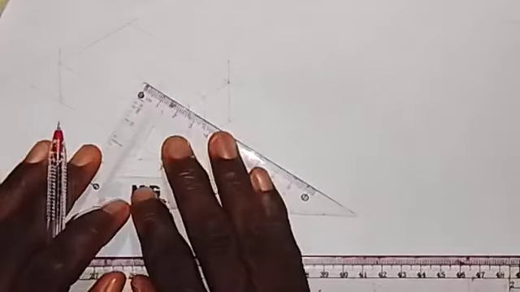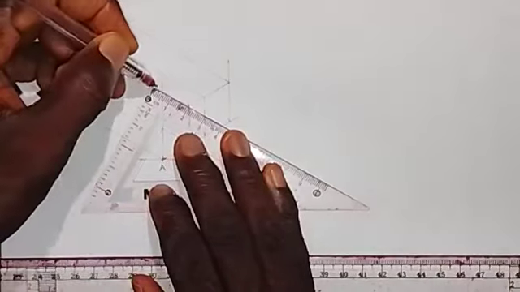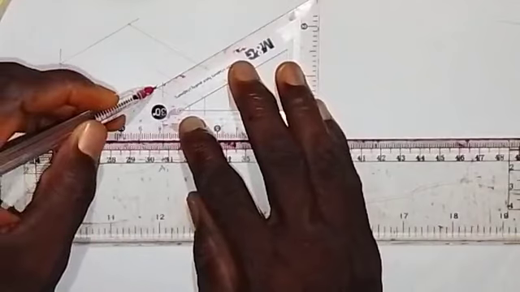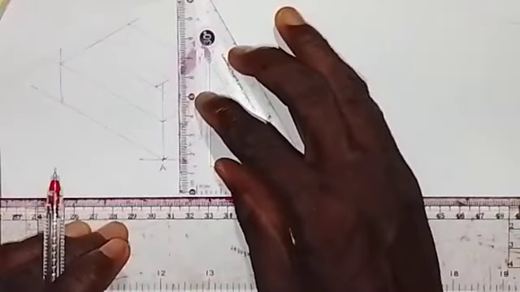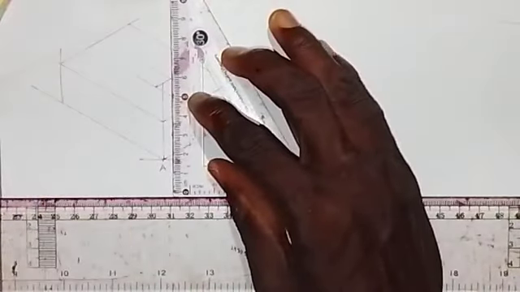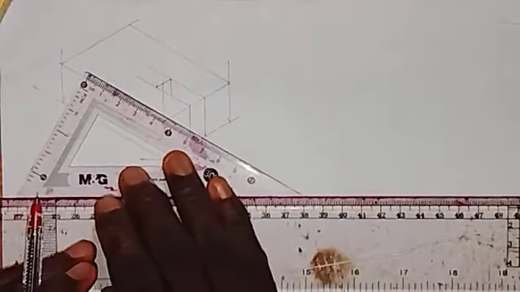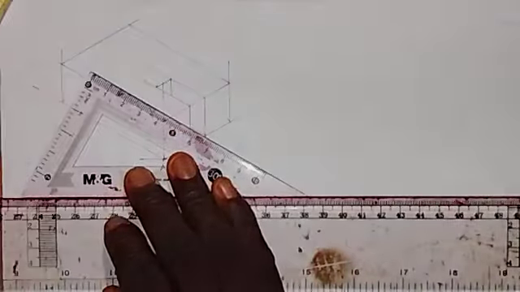Okay, so from this point here, we take a measurement of 20 millimeters to this side. So this is 20 millimeters here. So what you have to do, turn the set square this way, and then you draw this line in this direction. Okay, then you come to this point here, where these two lines meet. If you look at what we have there, we see a vertical line at that point, so draw this vertical line. Then you come to this point here, and then you draw a line inward like this. Okay, so looking at what we have here, we have completed the object.